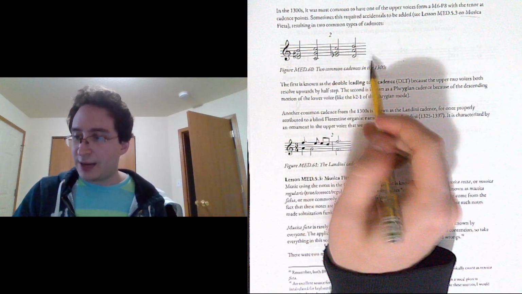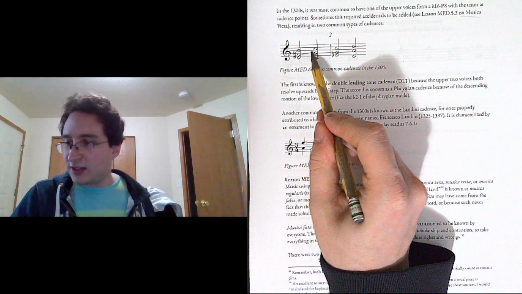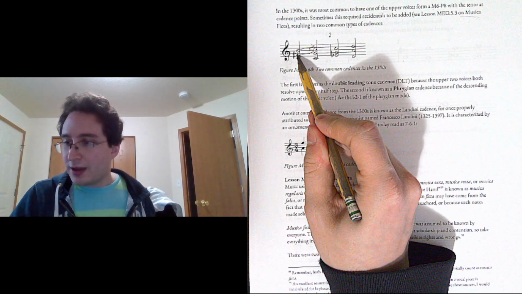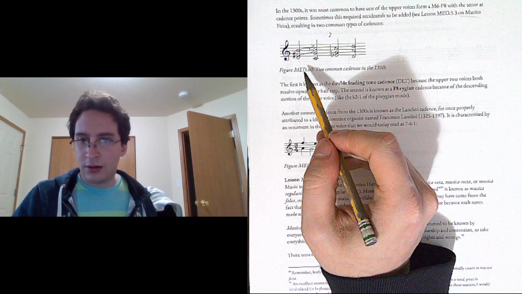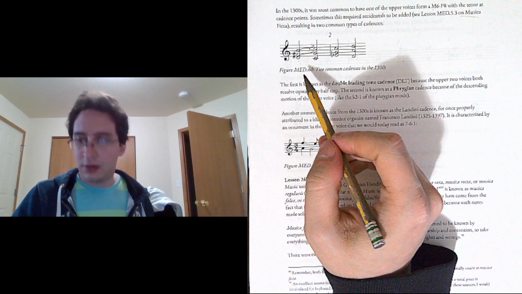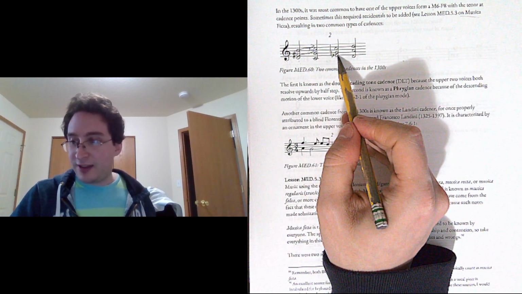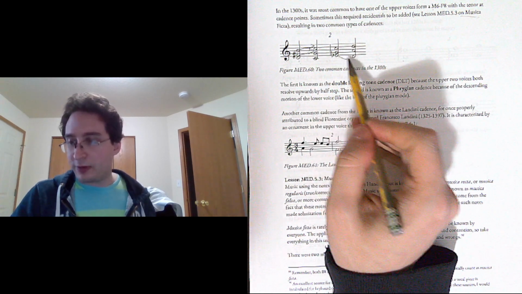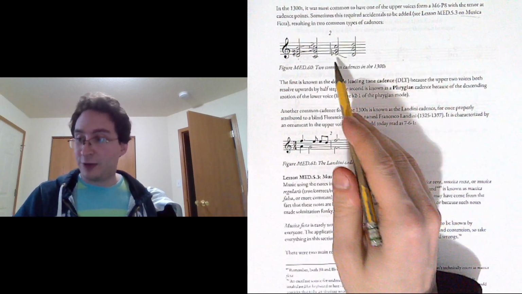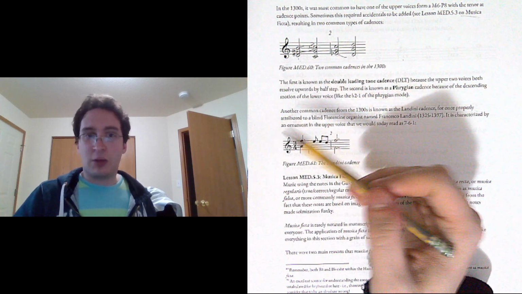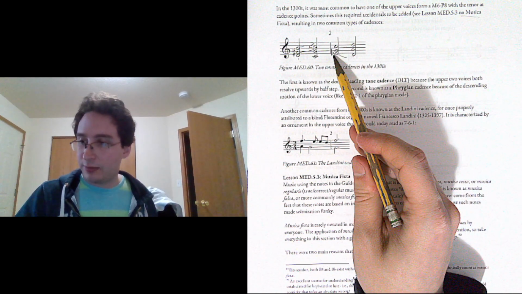So there are 2 common types of cadences. This first one is known as the double leading tone cadence, because both of the upper voices move by half step up to the trine. The other option, here we have the half step on the bottom, and then both of the upper voices move by major second. And that's known as the Phrygian cadence because of that characteristic one flew, one motion that you find in the Phrygian scale.